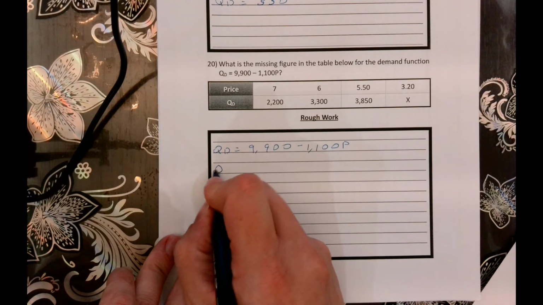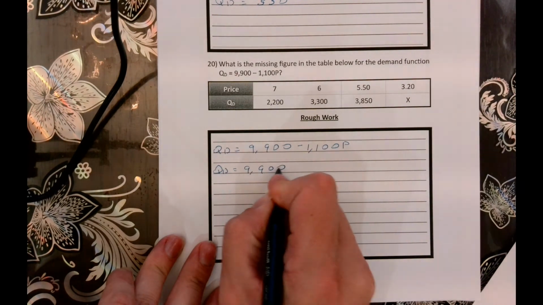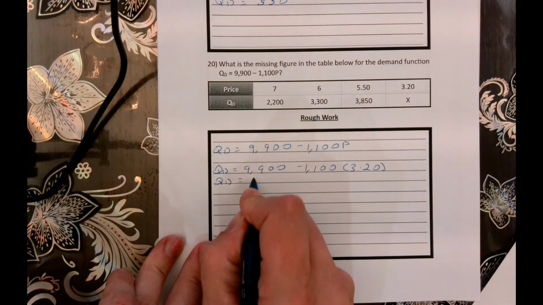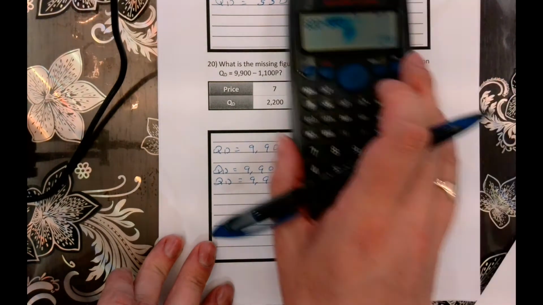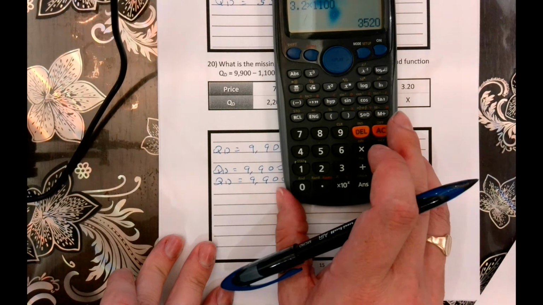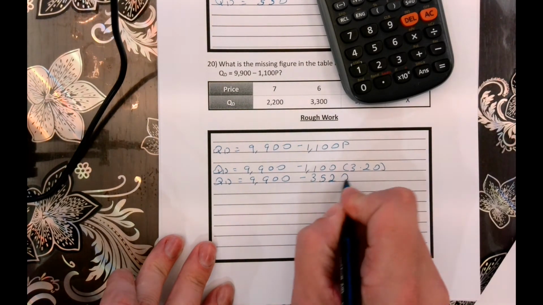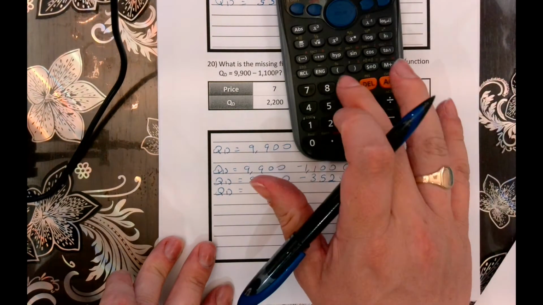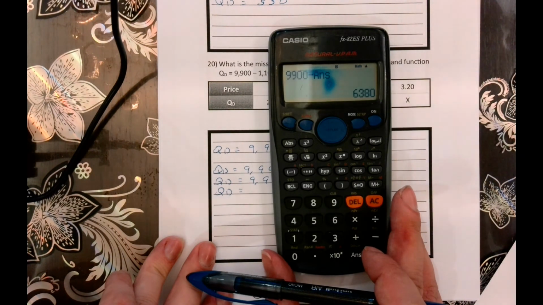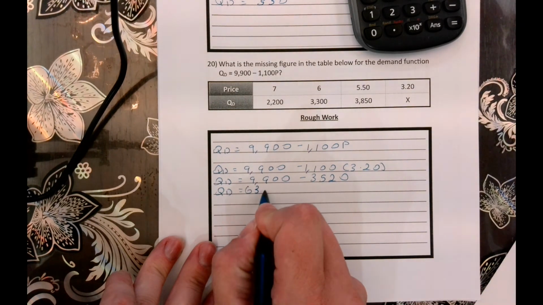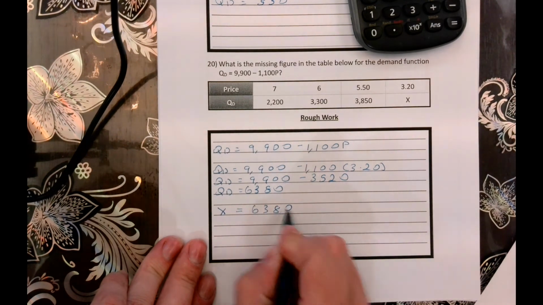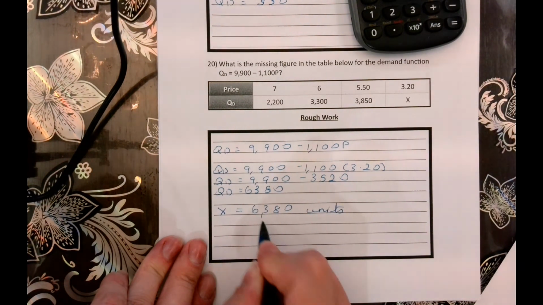So it's QD equals 9,900 minus 1,100 times 320. Trusty calculator to the rescue, times 1100, and I get 3520. QD equals 9900 minus 3520, and that equals 6380. So we got X equals 6380 units. Is that looking right? Yeah, it is.